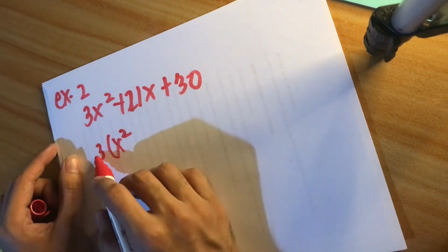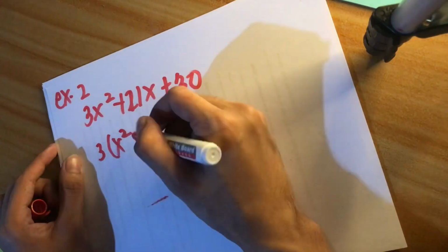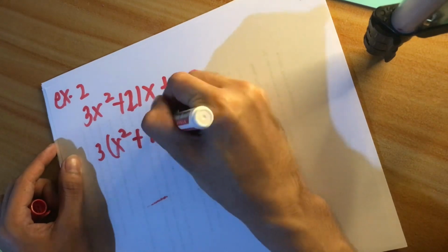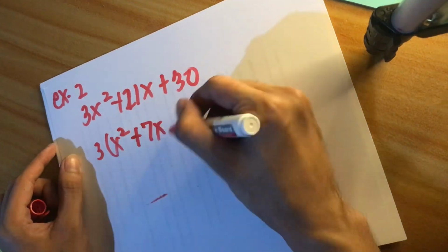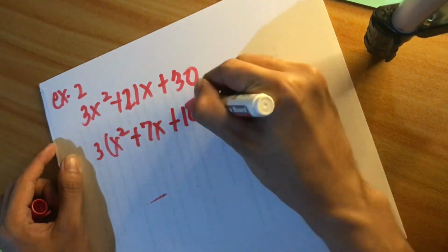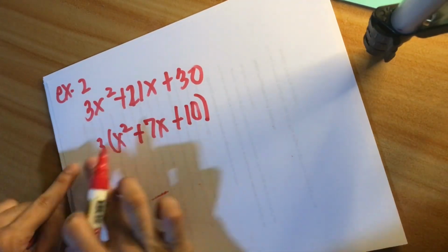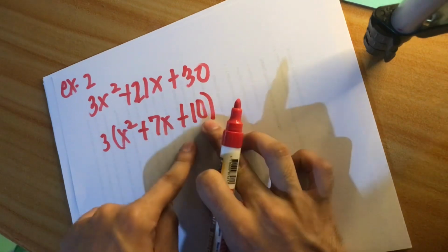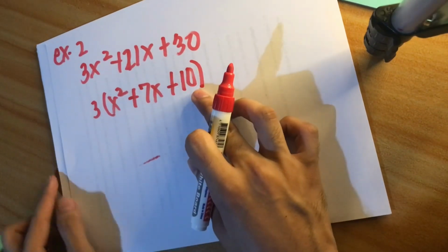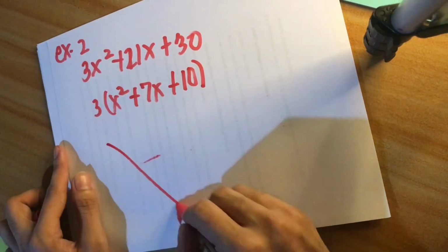Okay? So, 21x divided by 3, that is 7x. And 30 divided by 3, that is 10. Okay? So, yung 3, itabi muna natin. And yung x squared plus 7x plus 10, iyan yung gagamitan natin ng X method.